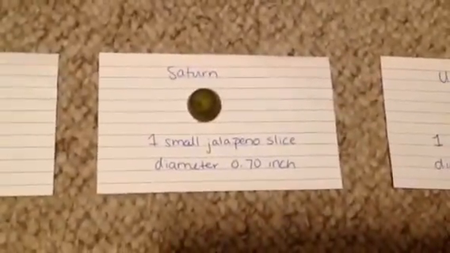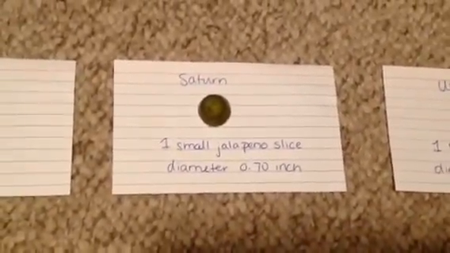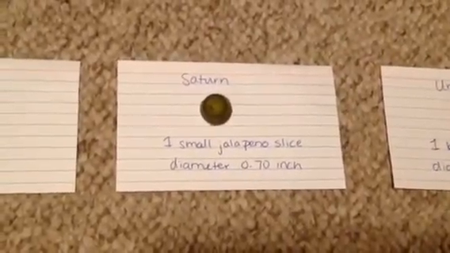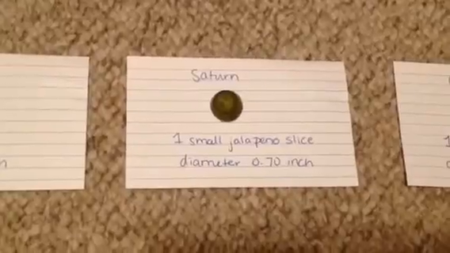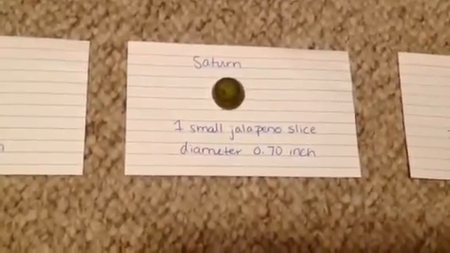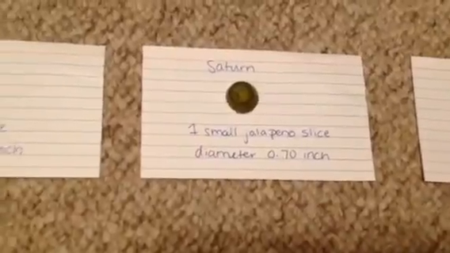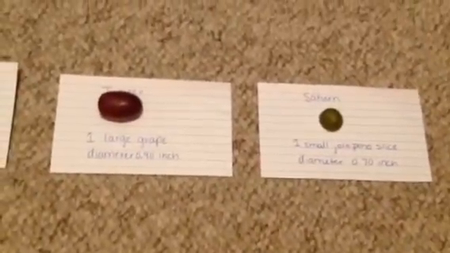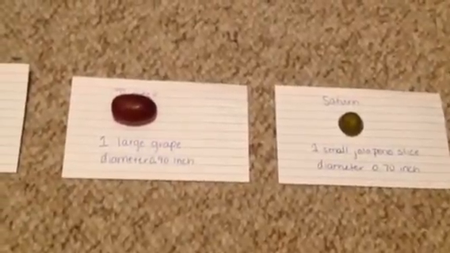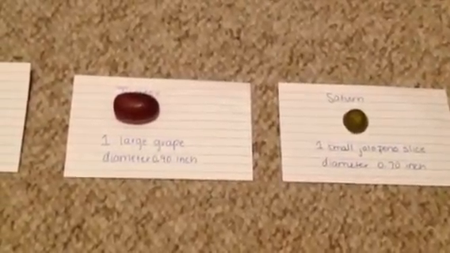The next planet is Saturn, and the diameter you're looking for in this object is 7/10ths of an inch. It's the second biggest planet in our solar system, and so I found a small jalapeno slice in my fridge, and I decided to use that. If you look back, you can still see the vast difference between Saturn and Jupiter. Jupiter is so much bigger than the rest of the planets in our solar system.